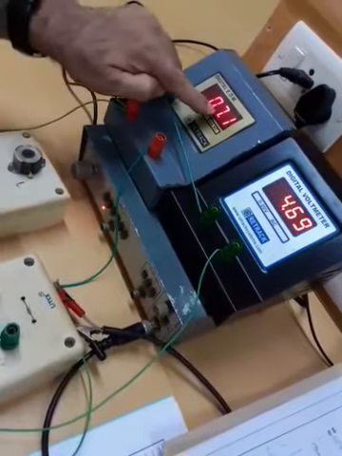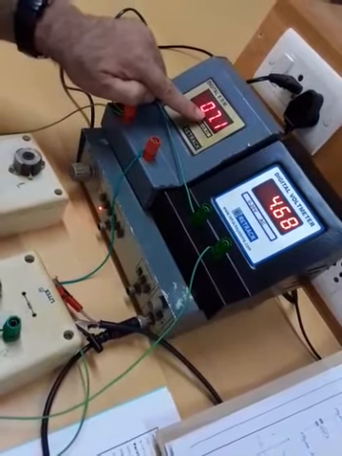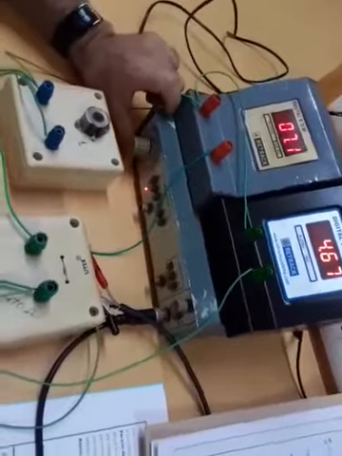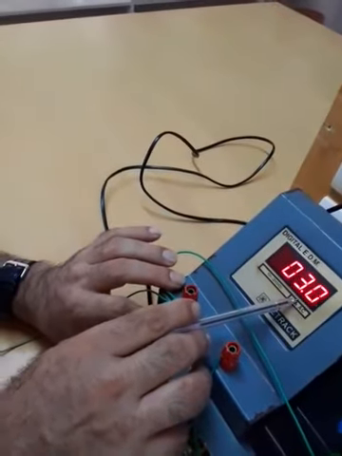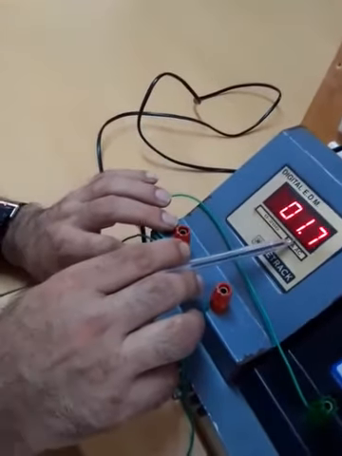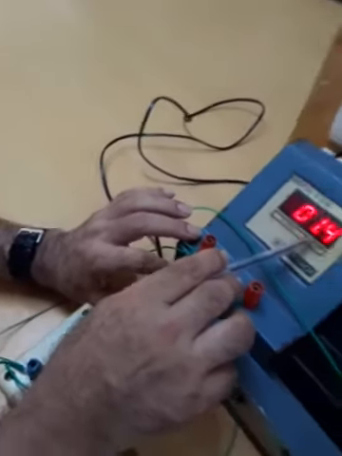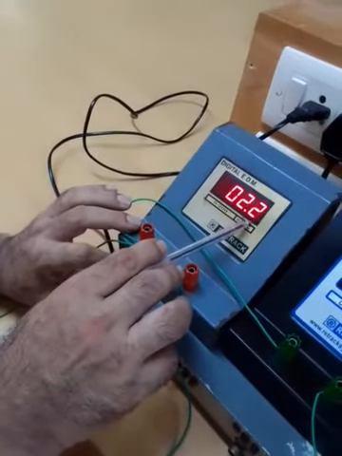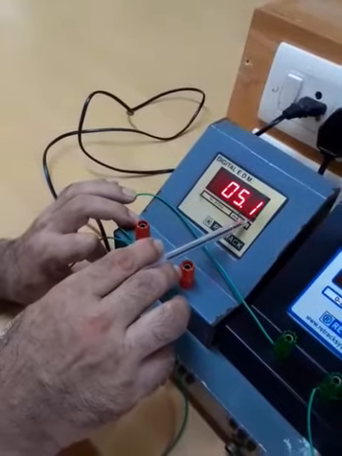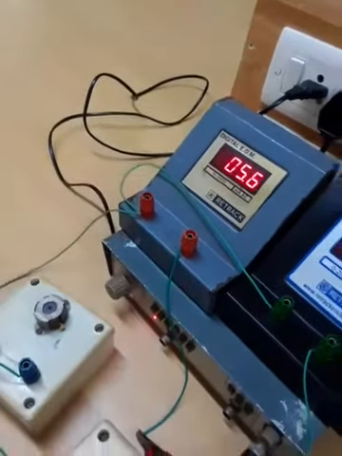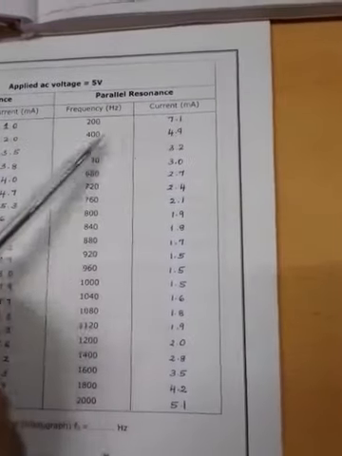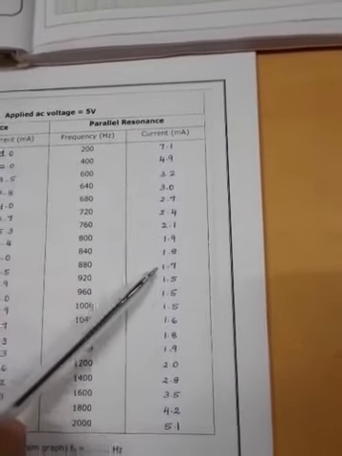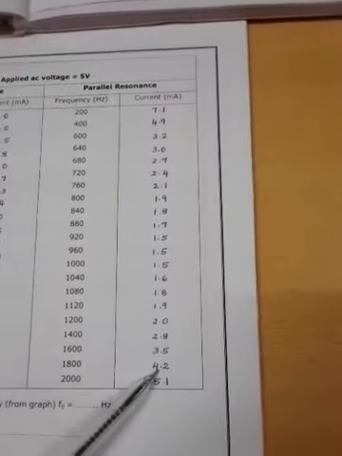voltage maximum, the current here is maximum, 7.1, and as the frequency increases, you can observe a decrease in the current with the increase in the frequency, and the current becomes minimum. Now once again the current starts increasing as the frequency is increased, and these are exactly the readings for you. Here we have the readings in the parallel combination for 200 frequency, 7.1 and 4.9. As the frequency increases, it decreases to a smaller value, and then once again it increases.